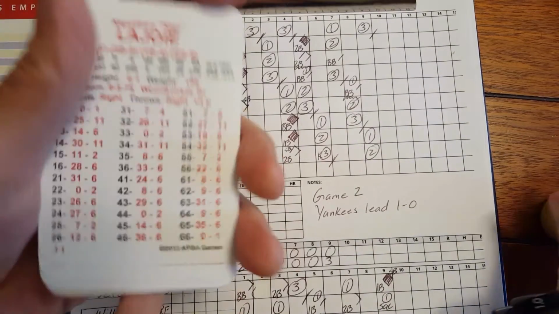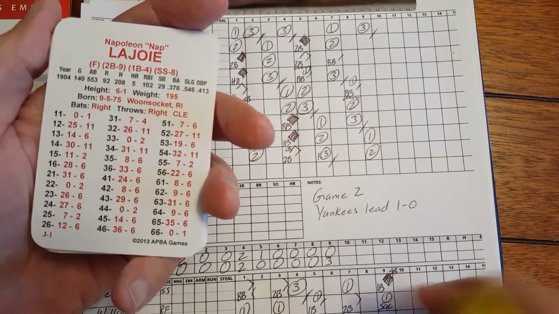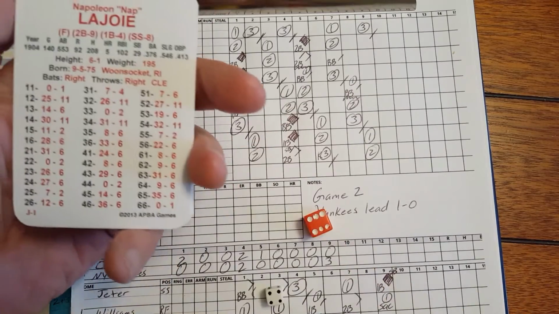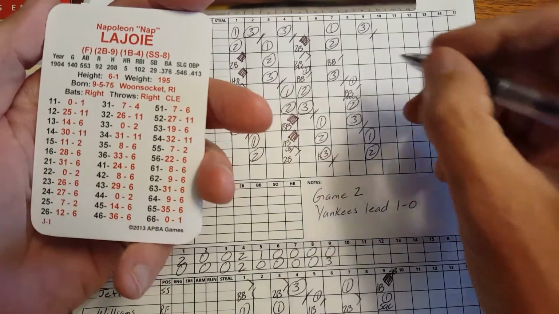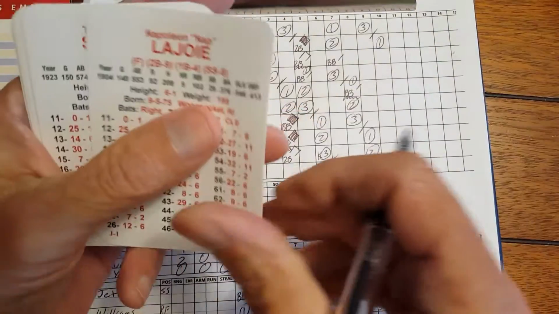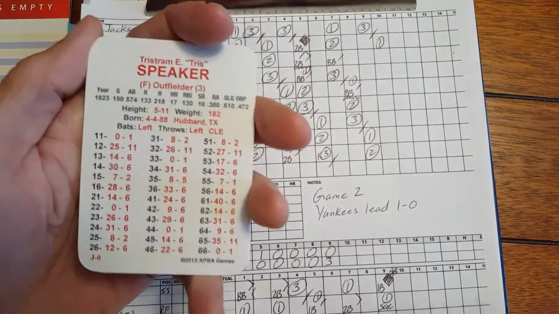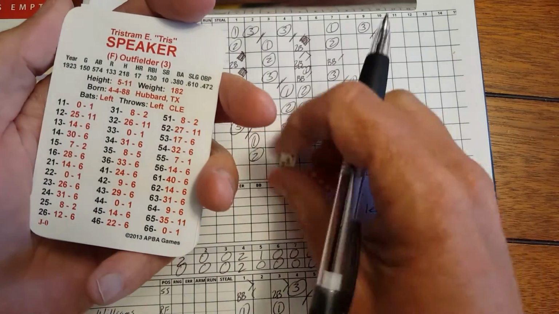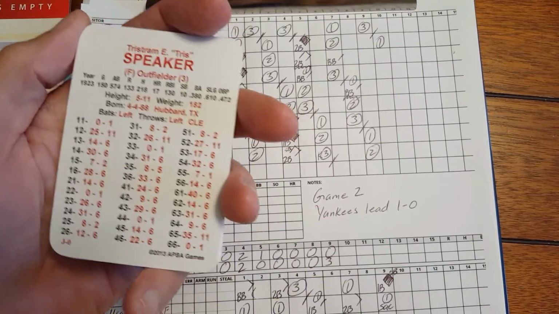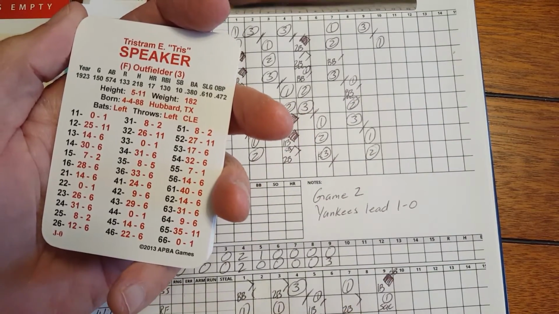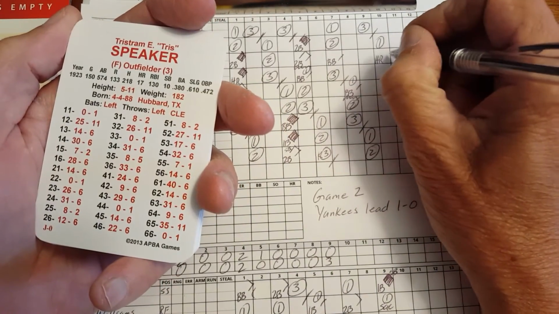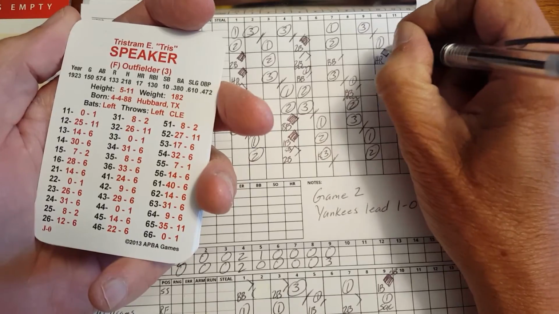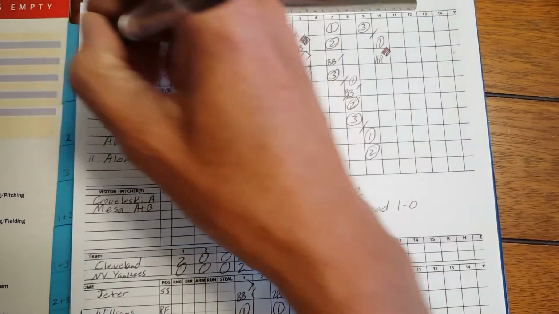So Napa Joy to lead it off. 64 is a 9. That is a ground out to short. Speaker, a 33 is a 0. And a 44 is a home run. So the Indians take the lead back. Solo shot by Tris Speaker.